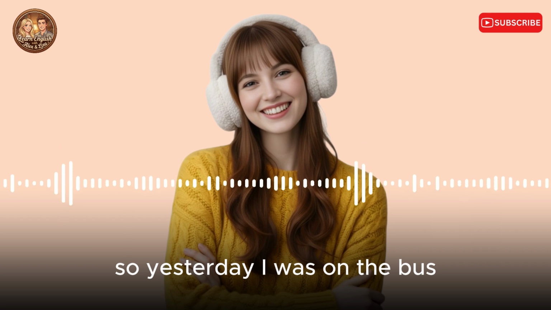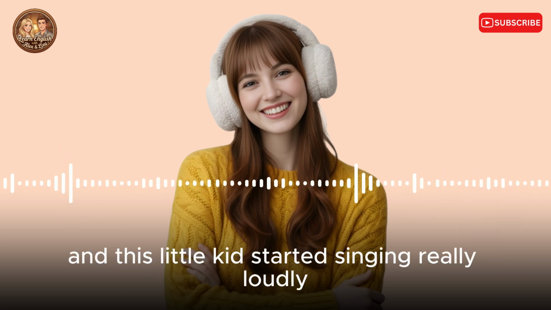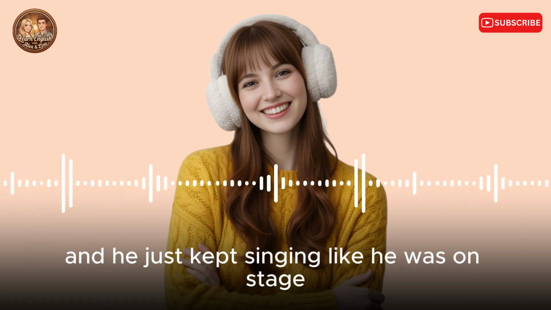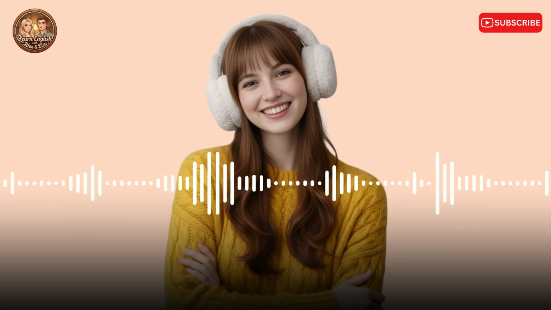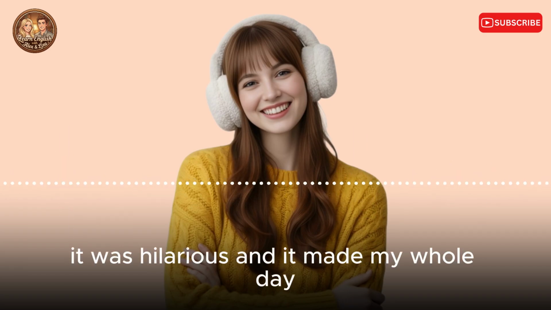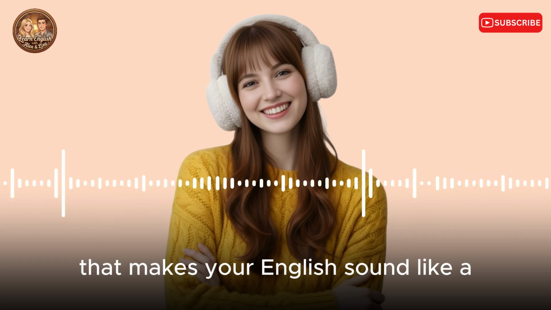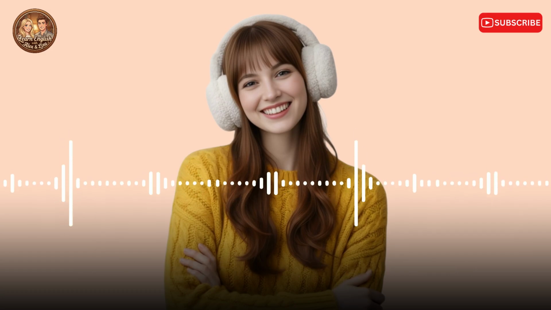So, yesterday I was on the bus, and this little kid started singing really loudly. Everyone looked at him, and he just kept singing like he was on stage. It was hilarious, and it made my whole day. Good. This is the kind of storytelling rhythm that makes your English sound like a native speaker's.